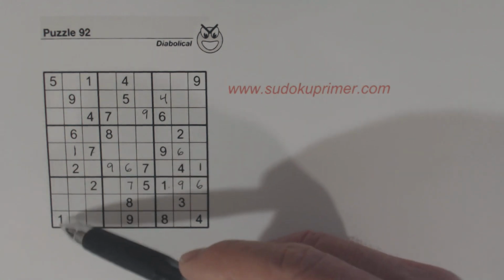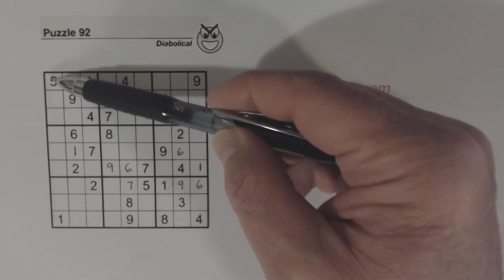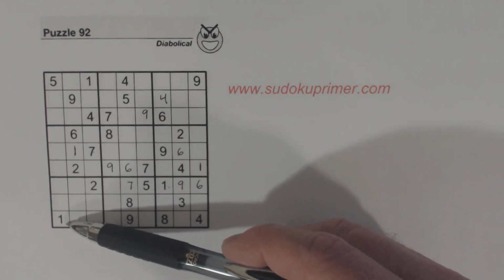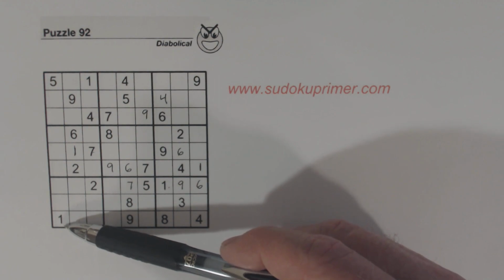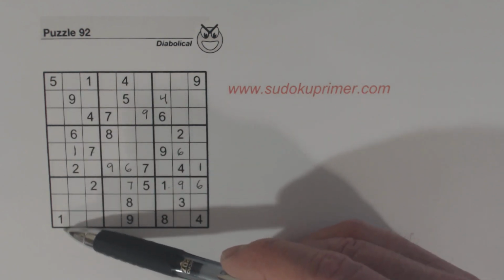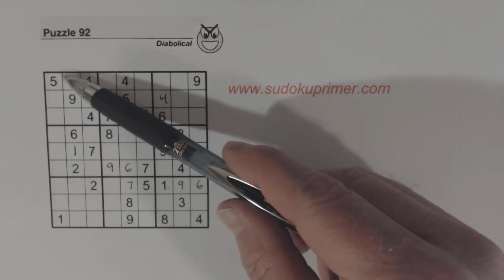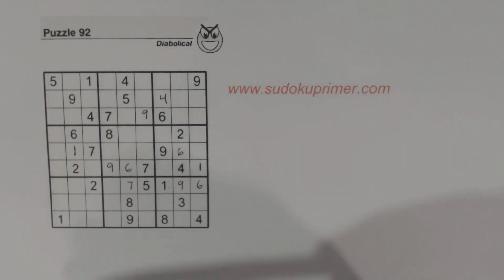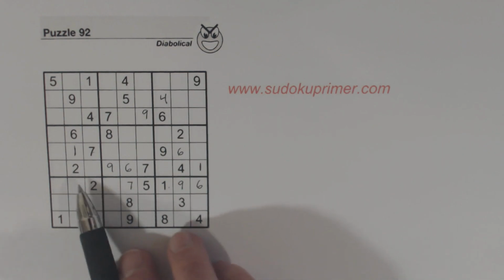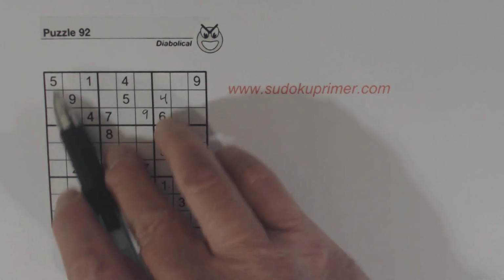Now, as an example of that, let's look at column 1 here. Now we're missing 7 of the 9 numbers, and it's kind of difficult to keep track of all those numbers. So let's figure out a way to look in a different way at this column.